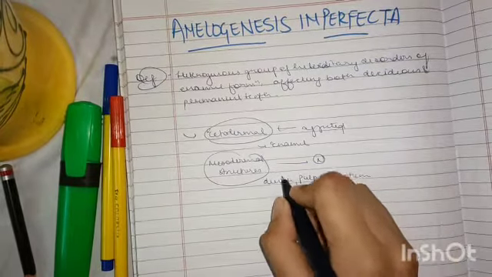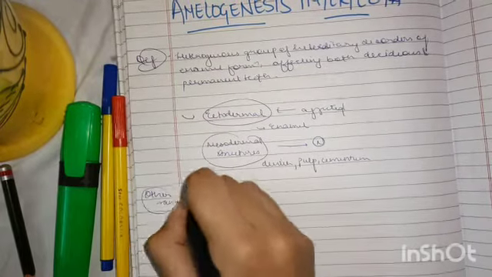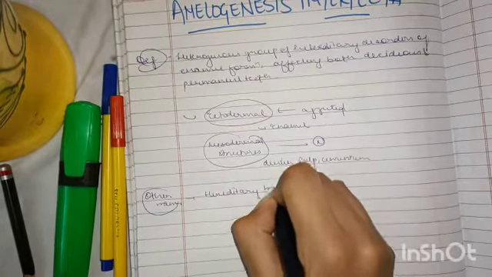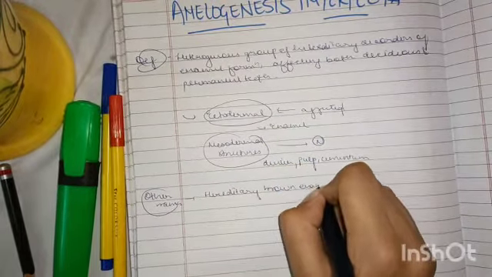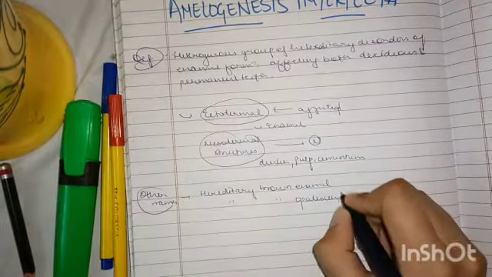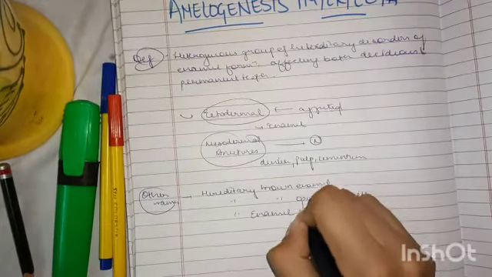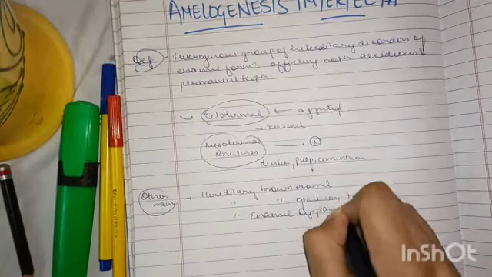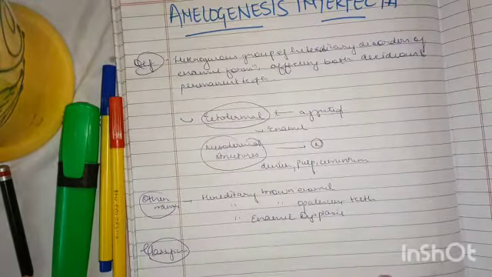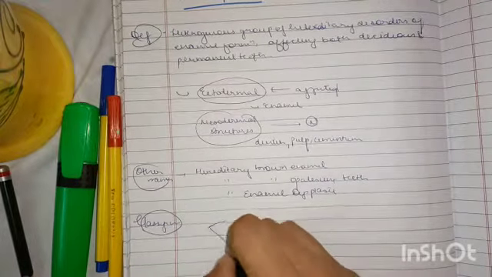Now, we will talk about some other names. In other names, we can mention hereditary brown enamel, hereditary brown opalescent teeth, and hereditary enamel dysplasia. Now let's talk about the classification. You can classify them basically in two ways. The first one is based on how it is spread.